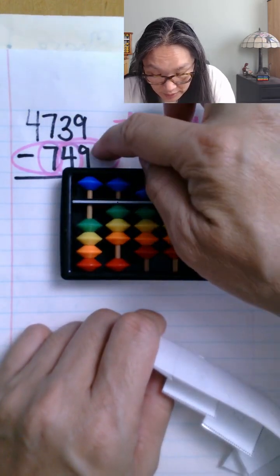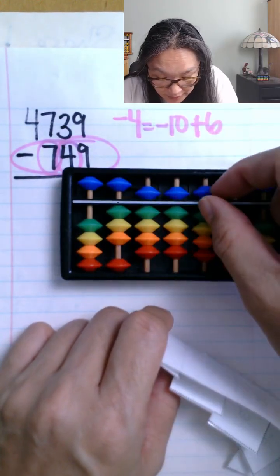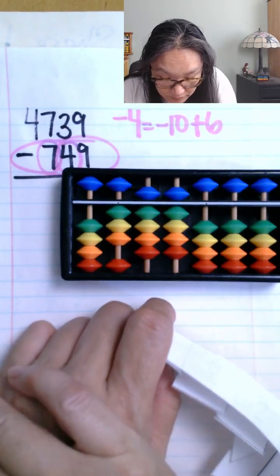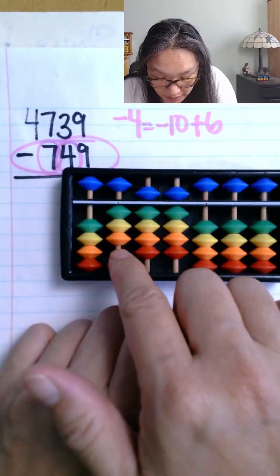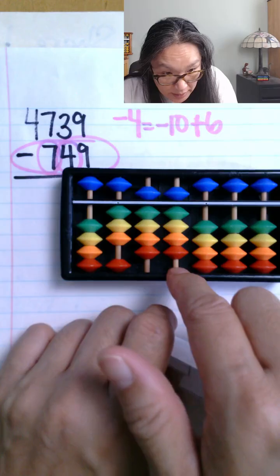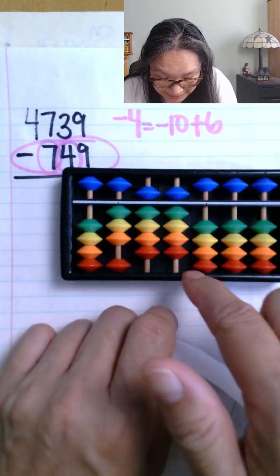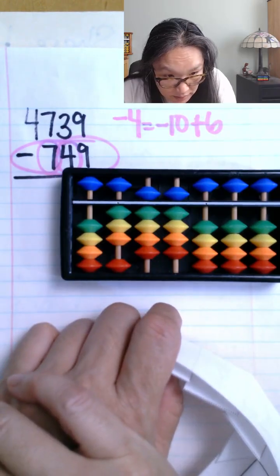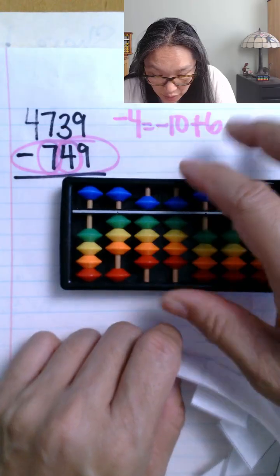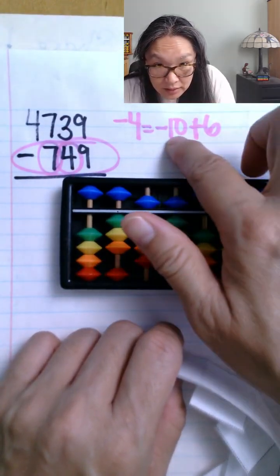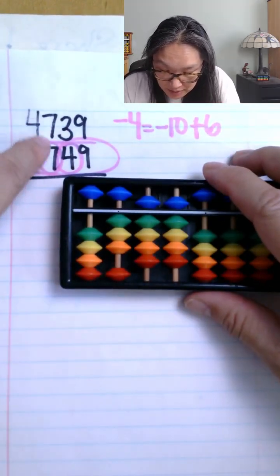Now we're at the take away the 9, and we just take away the 9. So my answer is 399. 3,990. But it's a little bit off, because right here, does that make sense? Because there's a 0 here.